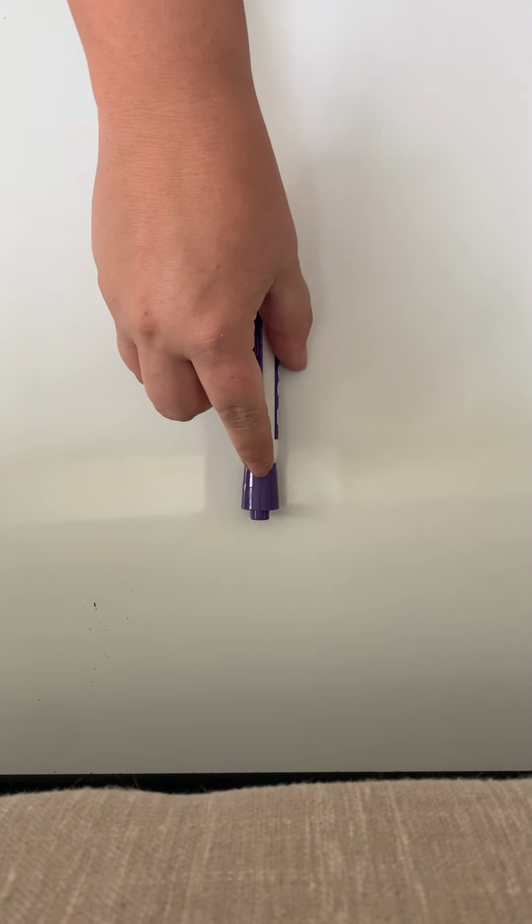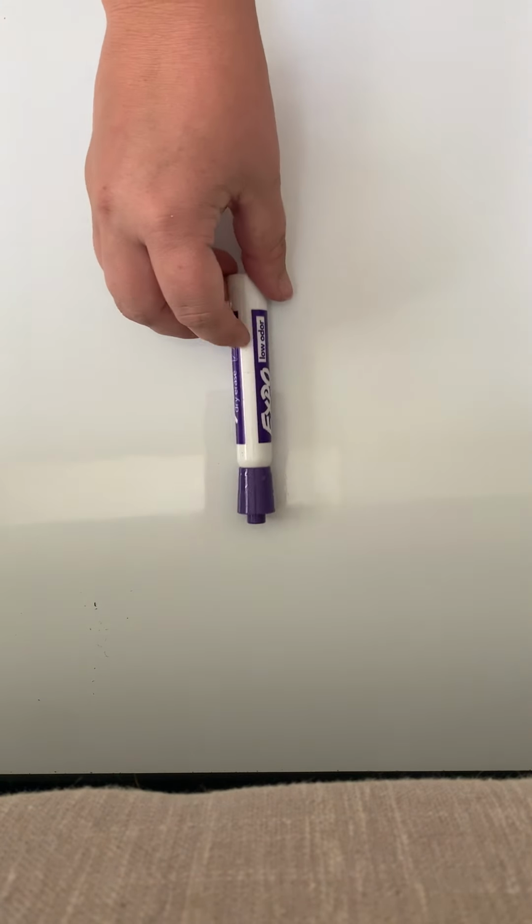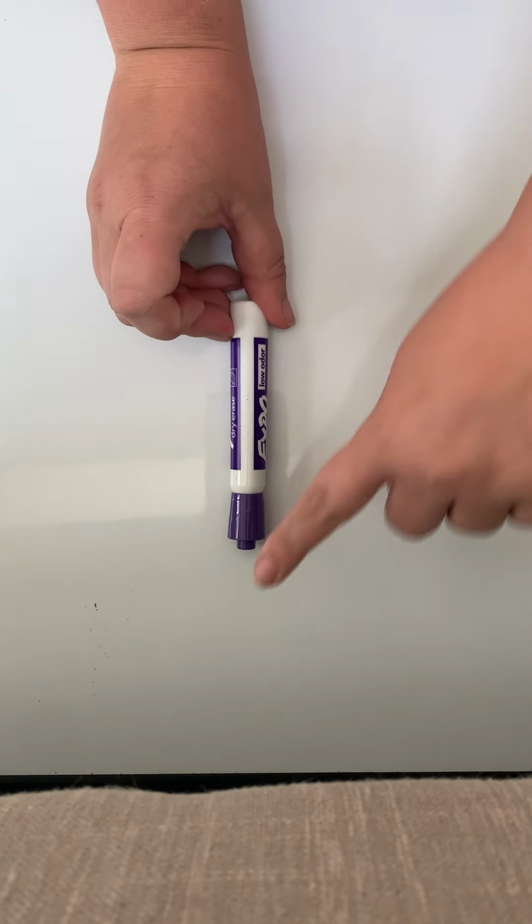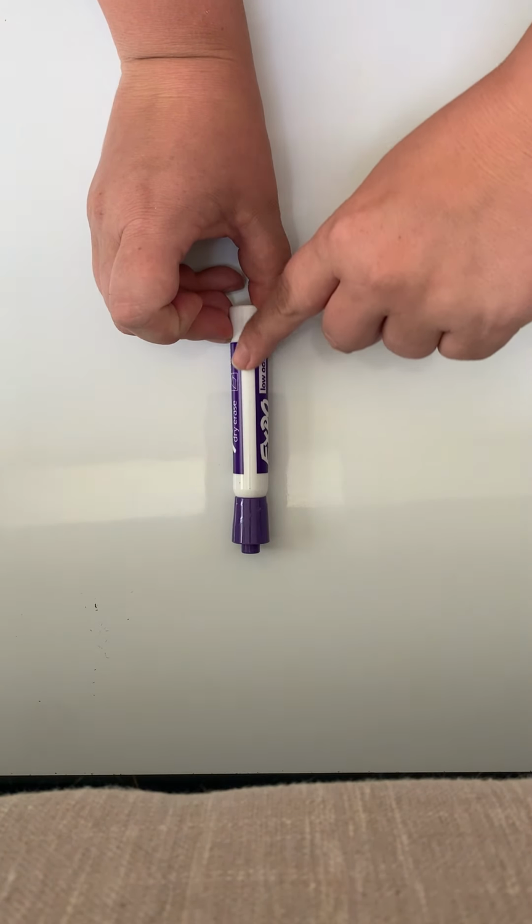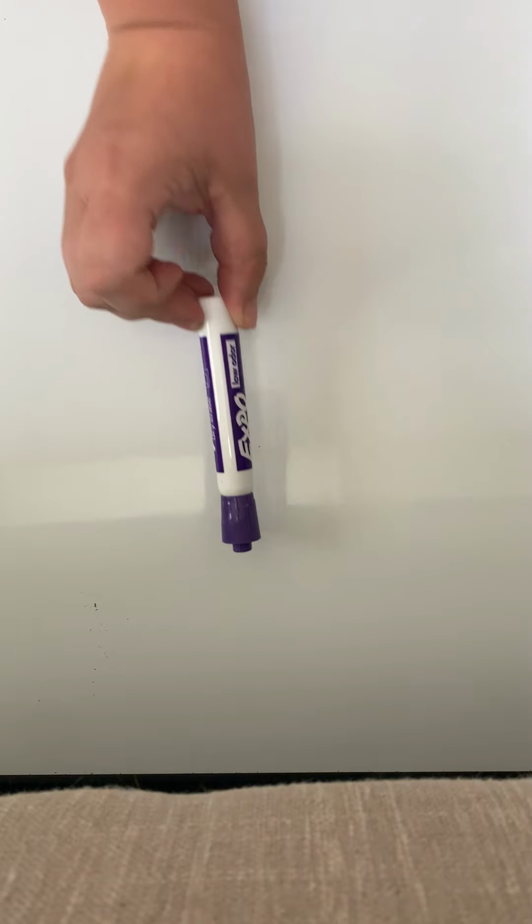Okay, guys, what I would like for you to do is write down in your journal, on your whiteboard, any objects that are right next to you that are symmetrical. Is this marker symmetrical? Yeah, it has a line of symmetry right down the middle. So I would write that in my journal. Okay, go ahead and do that for me, guys.